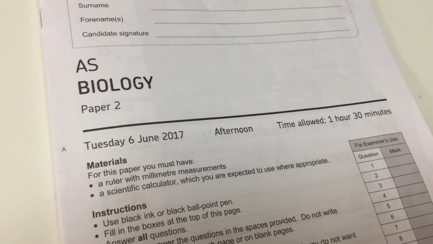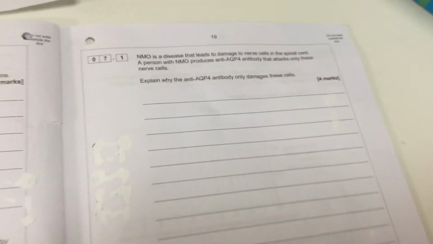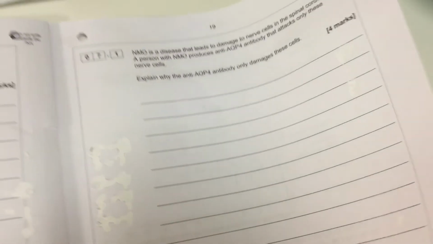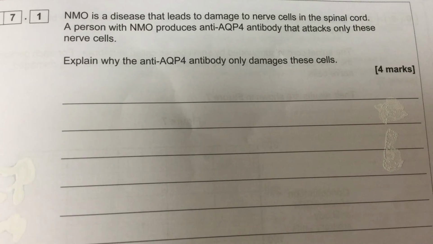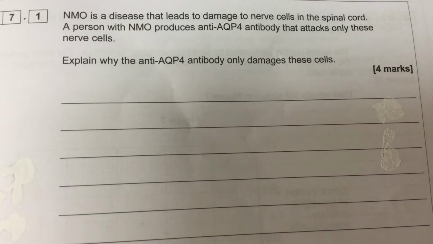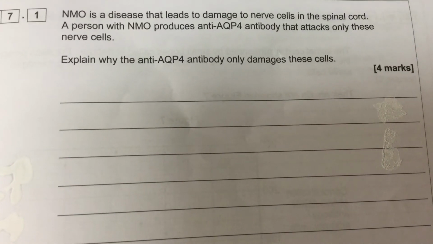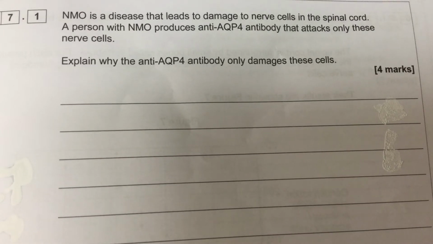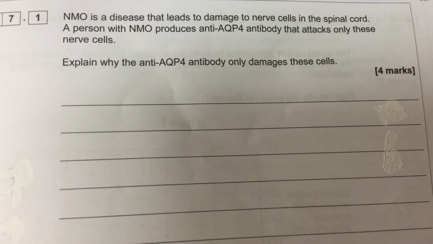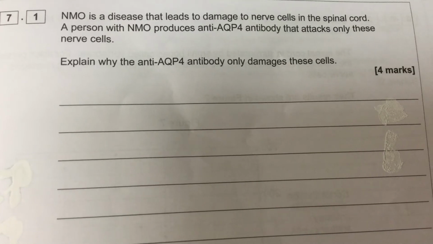Question 7 from paper 2 of the 2017 AS biology paper. To answer this question, you really need to make sure that you know your antigen antibody terminology and that you're not getting confused with variable regions and active sites. It seems, according to the examiner's report, lots of students used enzyme terminology when in essence they mean the same thing, but they only belong with enzymes.